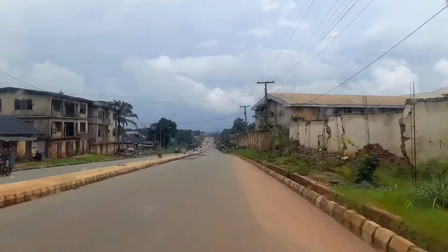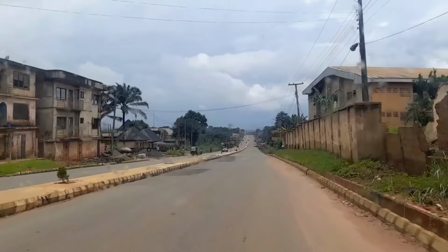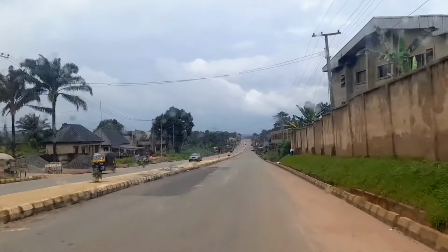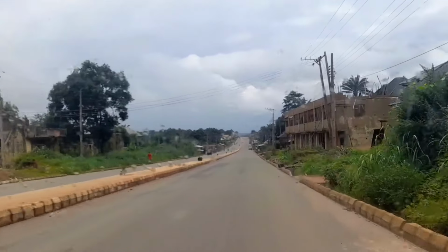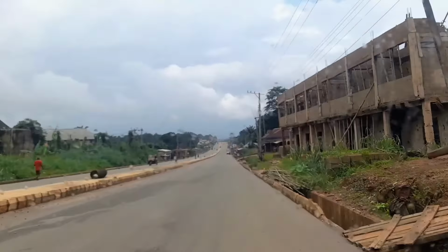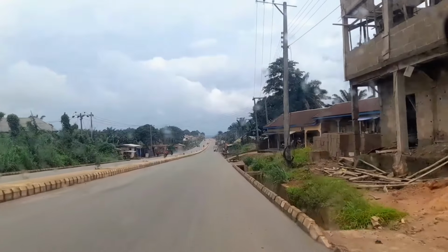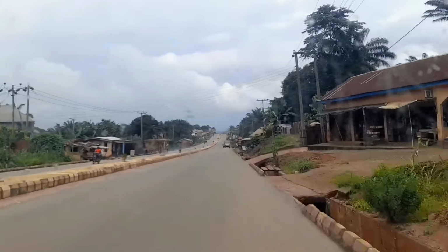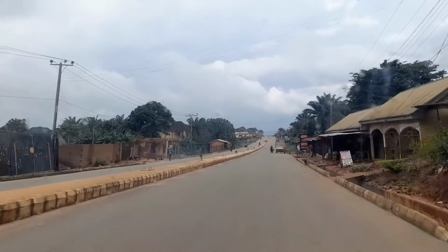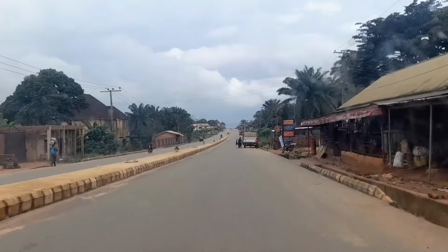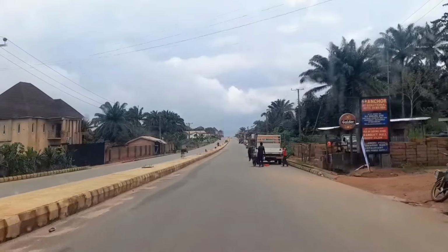The only thing I applaud them for here is that it's wider than what you have around Agro. But talking about the durability of the road, honestly, the road is not durable at all. Some parts of the road are getting very bad, and I don't know if the people in charge are aware of this.